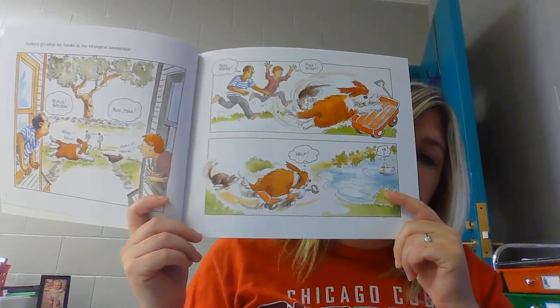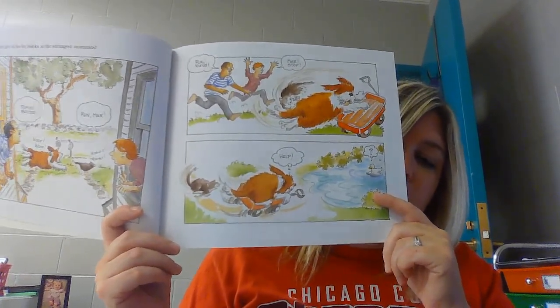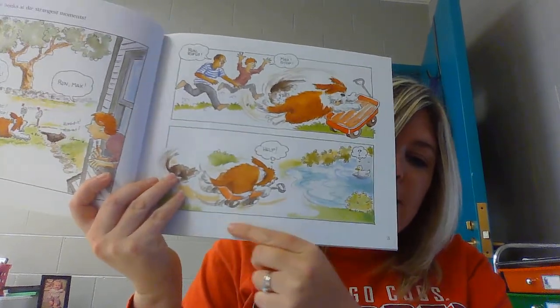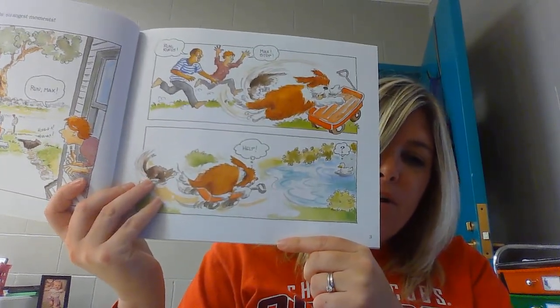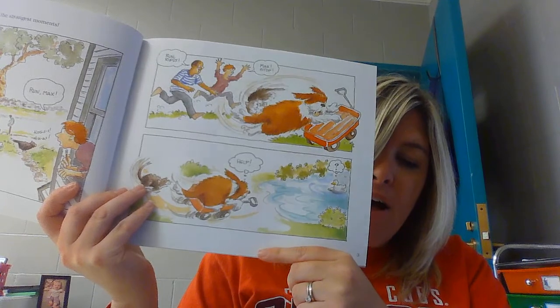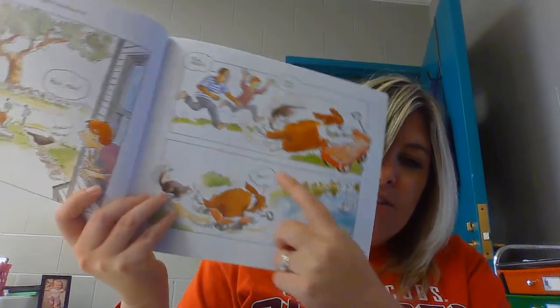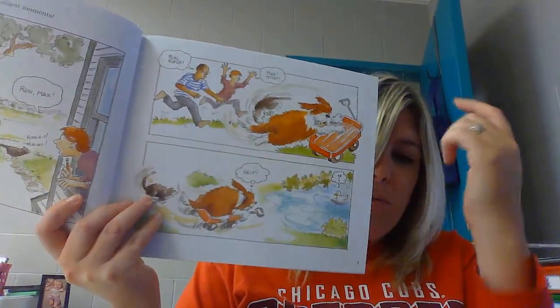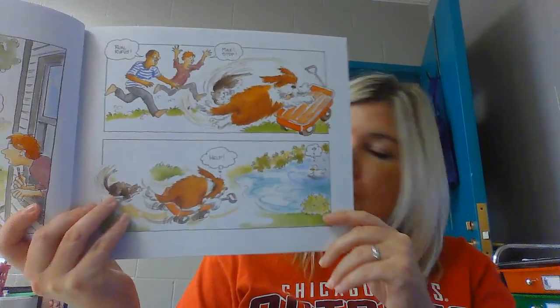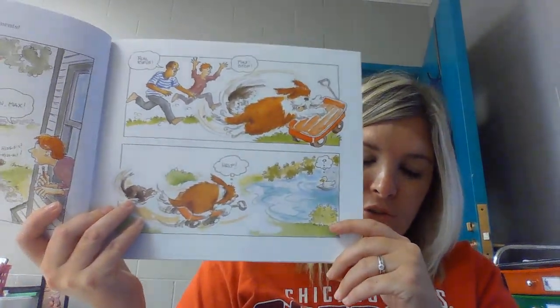So you can see that the speech bubbles in our story helped us understand, because is there any words, any sentences down here? No, there's no sentences to tell us about what's going on in the story. The speech bubbles are helping us understand what's going on in the story. So speech bubbles can be really important for our story.